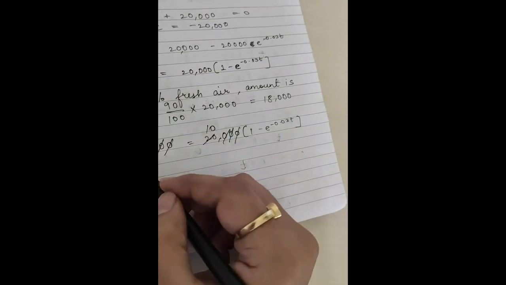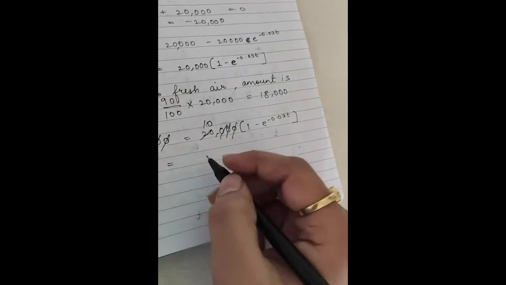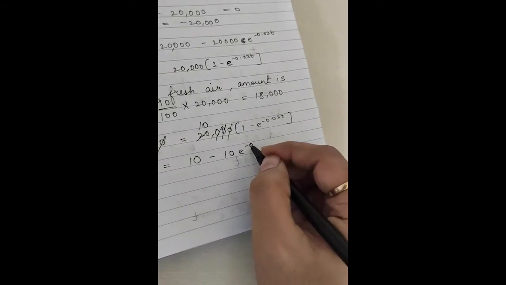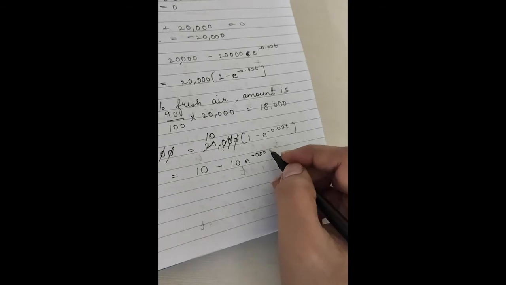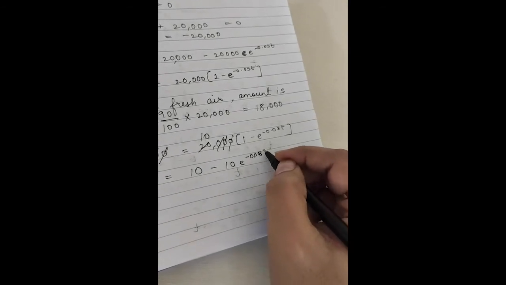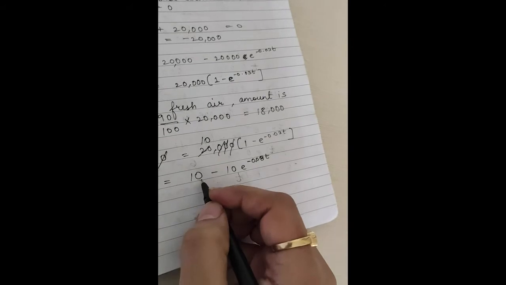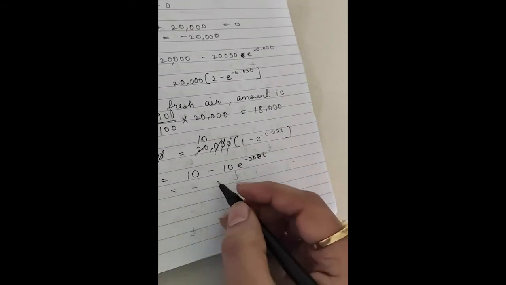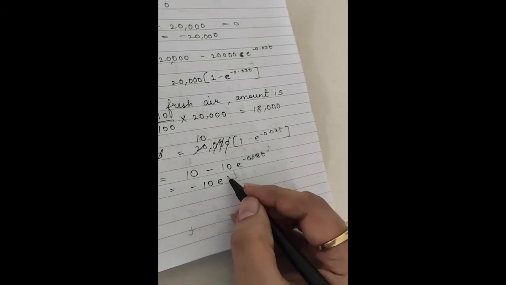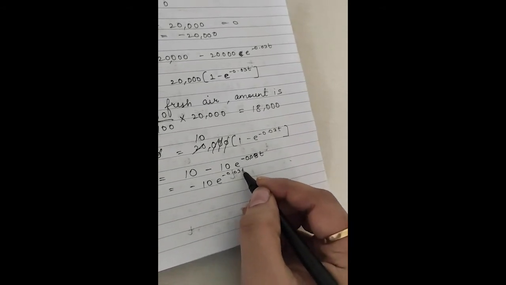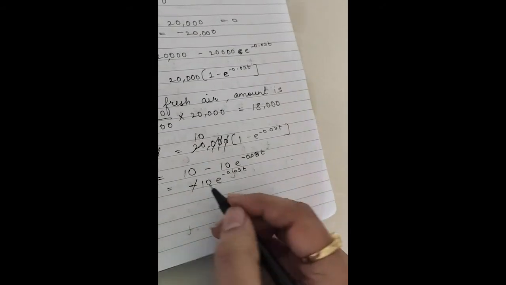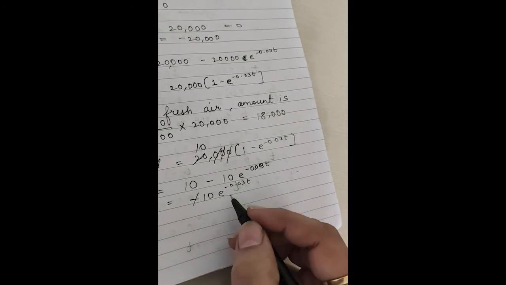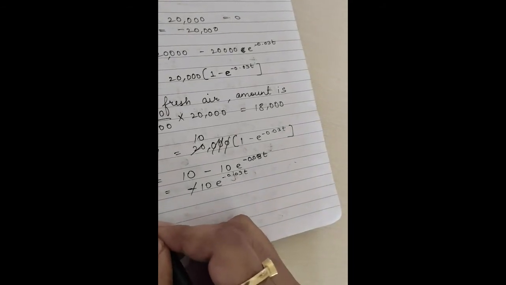So we have 9 is equal to 10 minus 10 e raised to minus 0.03 t, and we'll bring the 10 over here. We have minus 1 is equal to minus 10 e raised to minus 0.03 t, and the minus cancels, and we'll bring the e to this side.